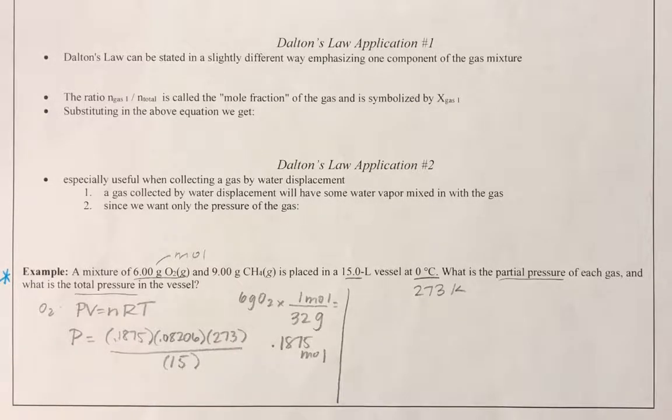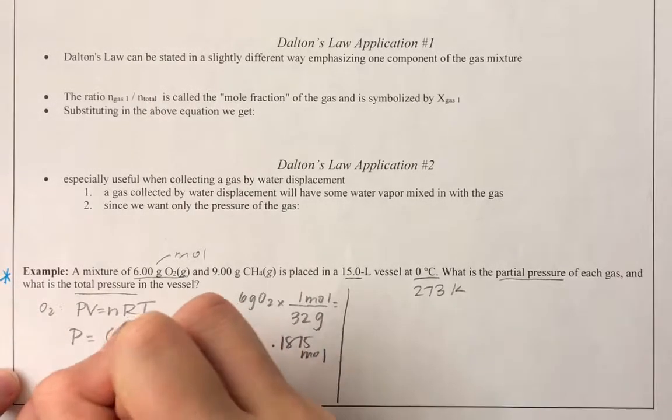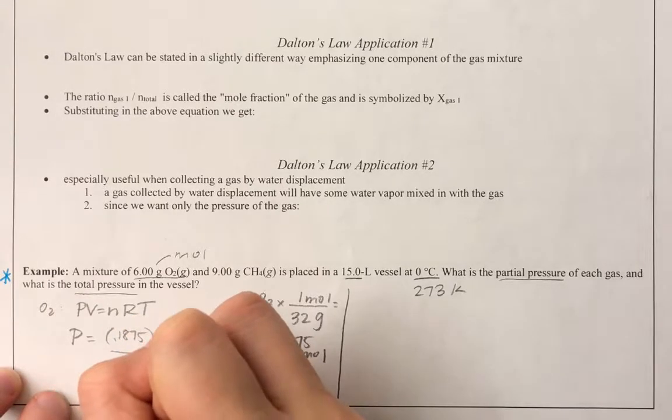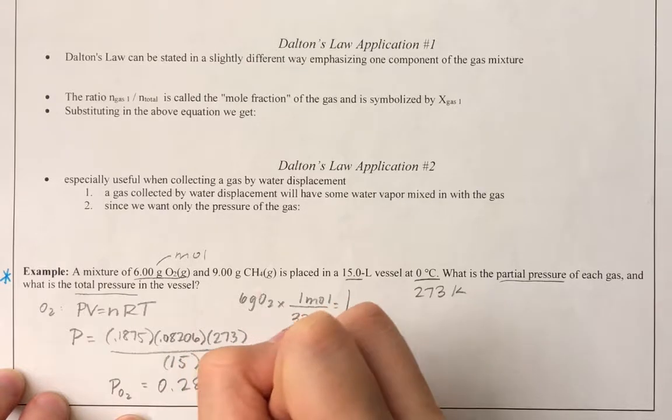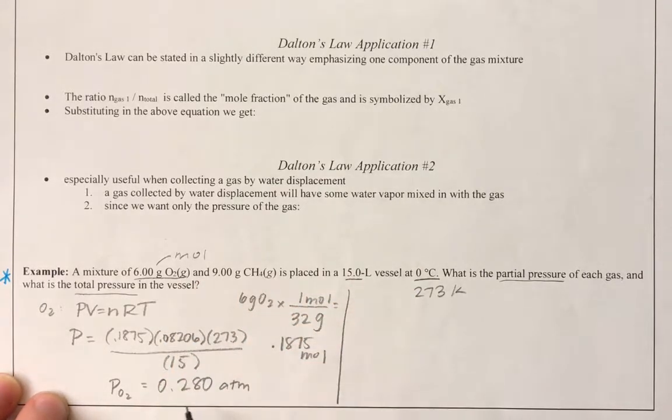So 0.1875 times 0.08206 times 273 divided by 15 gives me a partial pressure of oxygen of 0.280, and because I used 0.08206, it's going to be in ATM. So here's the partial pressure of oxygen. Now I'm going to do the same thing for methane.